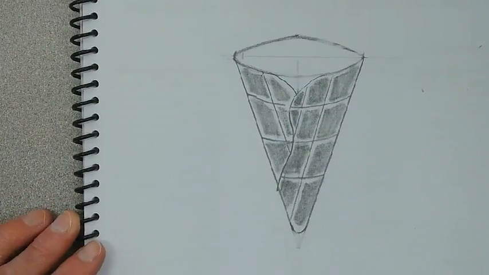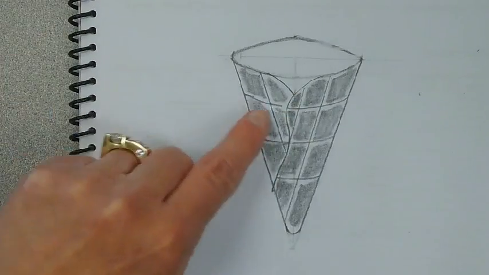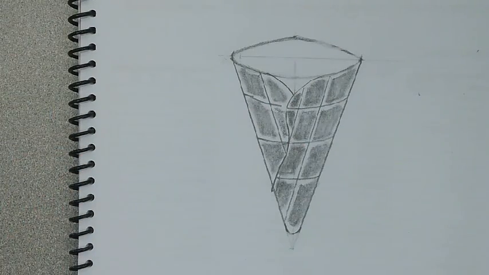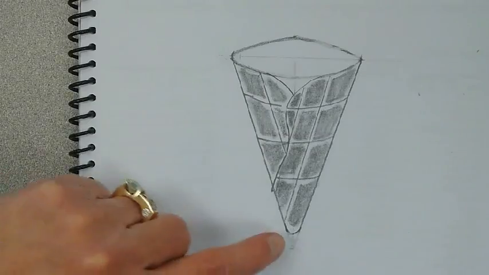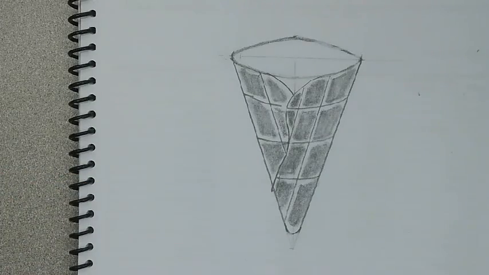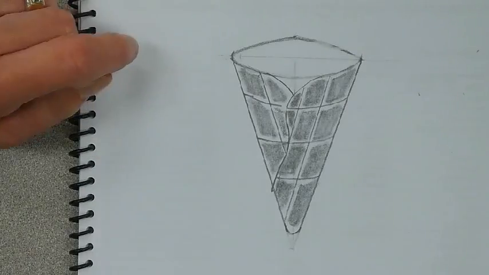So now we've created a three-dimensional cylinder characteristics into a triangle. Let's now add the ice cream.